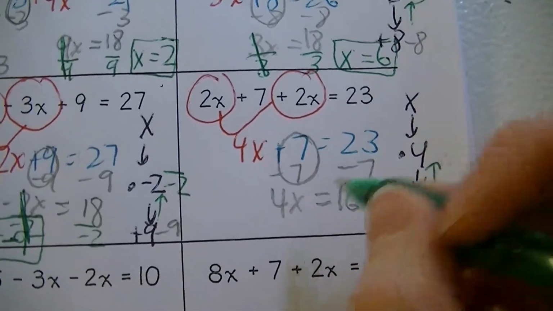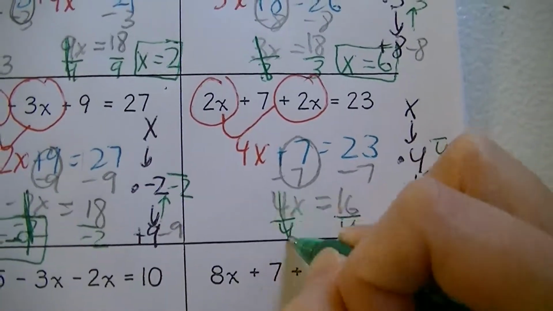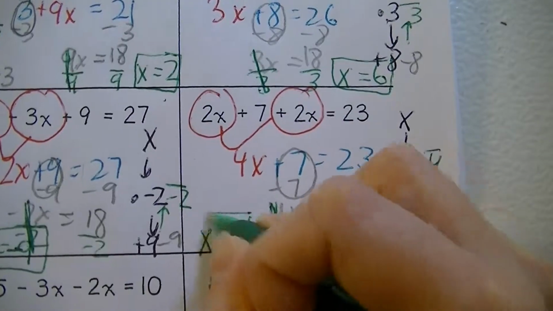Inverse operation of times by 4 is to divide by 4. So you're going to divide both sides by 4. 4 divided by 4 is 1. 1 times x is x. 16 divided by 4 is 4.